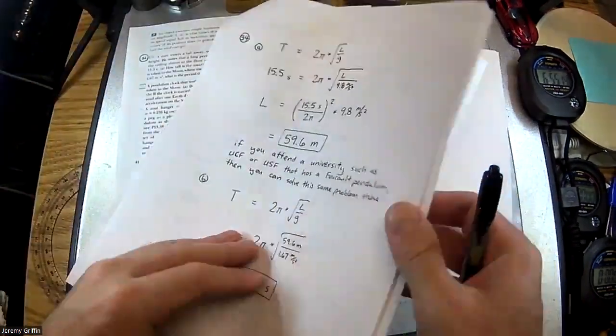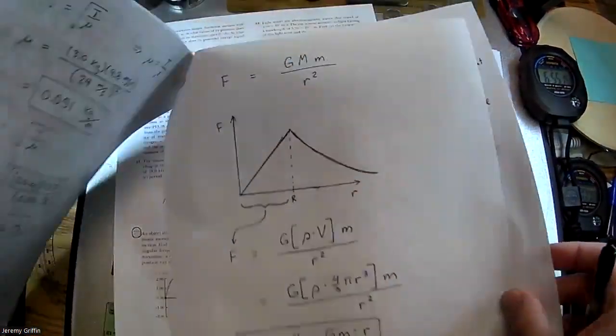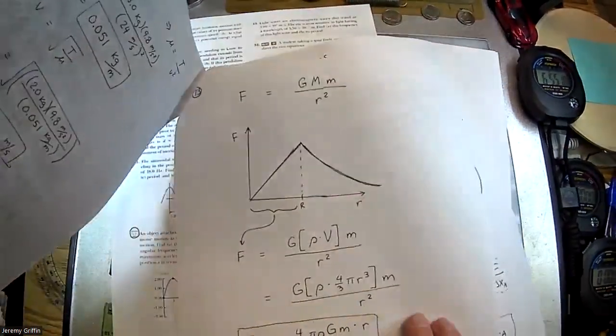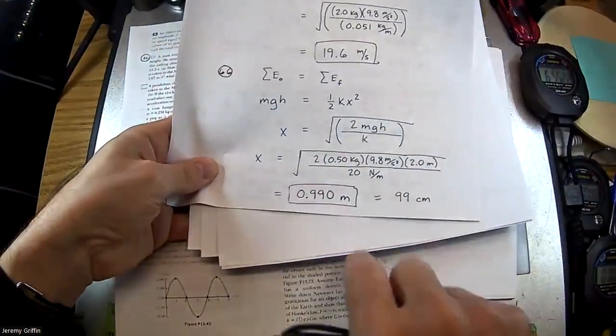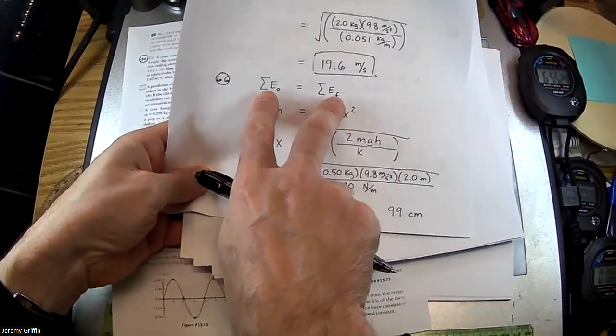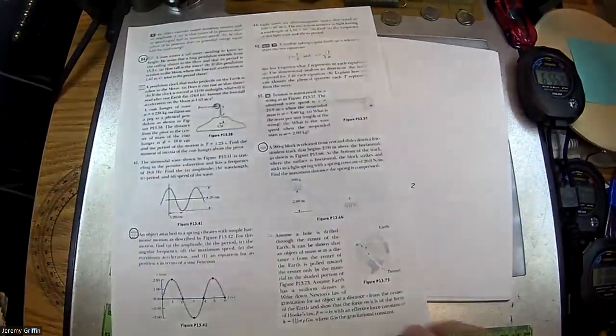Let me find the solution. That's number 66. I bet it's conservation of energy. Oh, here it is. Oh, yeah. It's real short. Half a page right here. Conservation of energy. Boom. Just like that. That energy turns to that energy. All right.